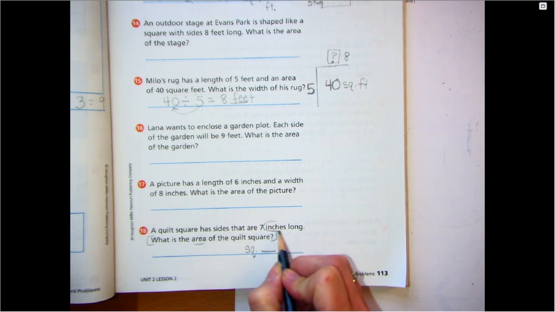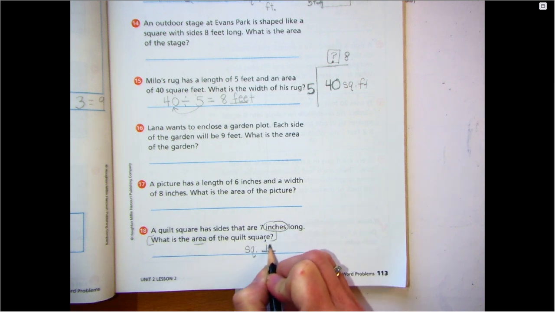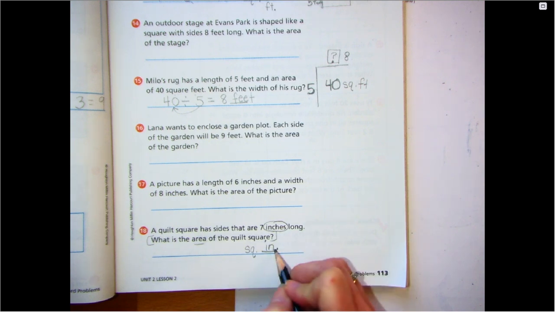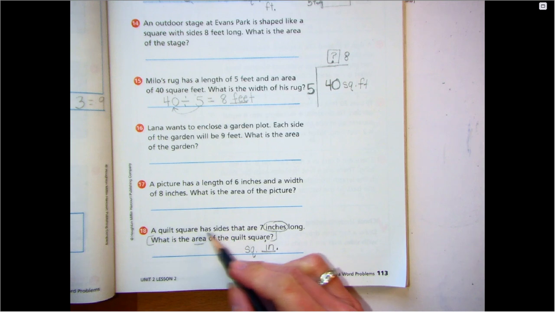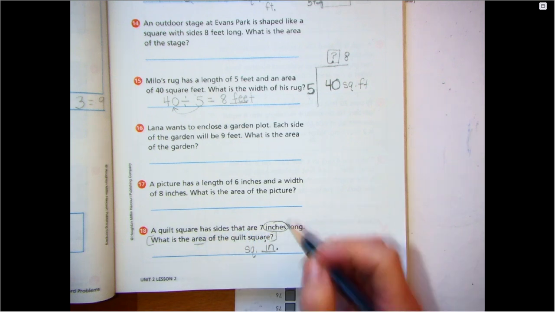Oh, I hope you noticed that word inches. Remember we learned how to abbreviate that? IN period. So I already know my label. I feel better about that. I have a quilt square that has sides that are 7 inches long.